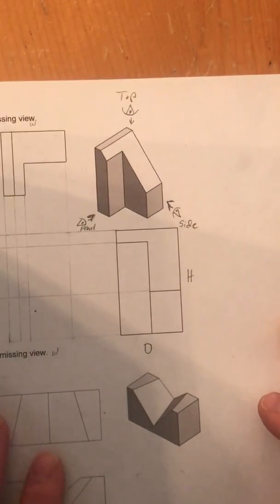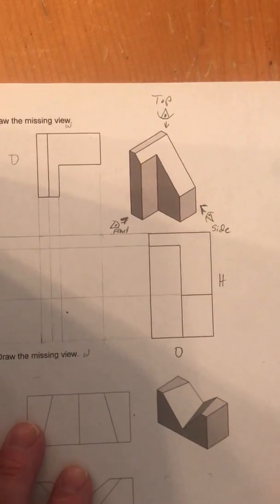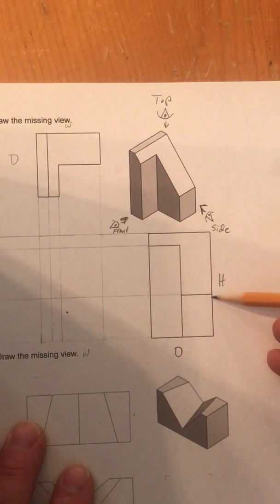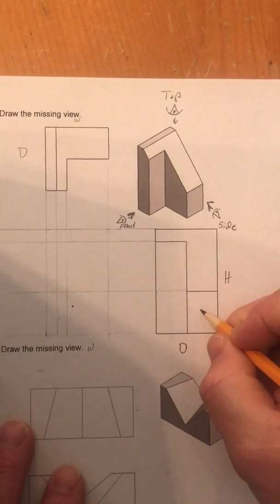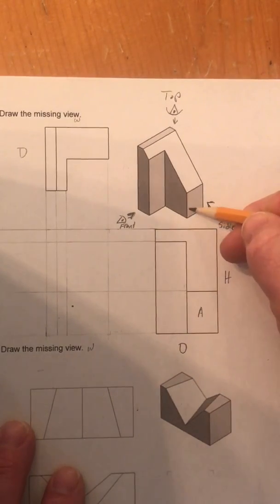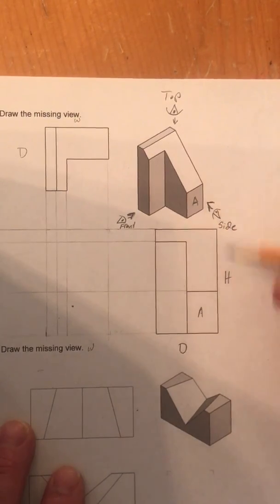You can see this relationship as we take a look, and we can confirm this a little bit. If you'll notice, I've got this rectangular shape right here. I'm going to label this rectangle shape as, say, surface A. And notice that relates to surface A right here.